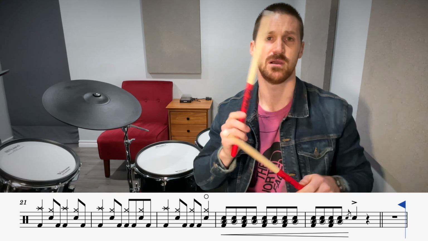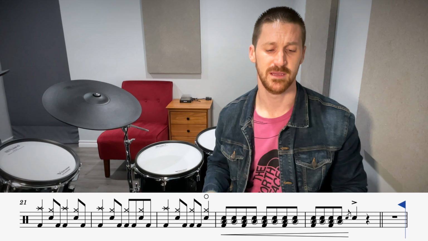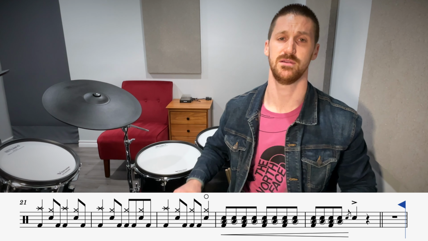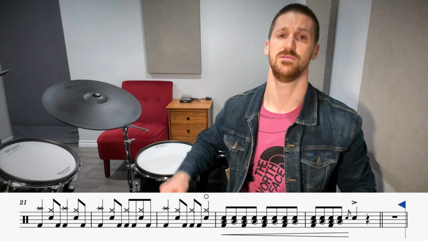And then we're going to do 2 measures of building on the snare, floor tom, and kick drum. So the floor tom and snare are playing eighth notes, and we're doing quarter notes on the kick drum. Doom doom doom doom doom doom blah. And we're ending with a flam on the snare drum on beat 3. And that gets us ready to play the chorus.